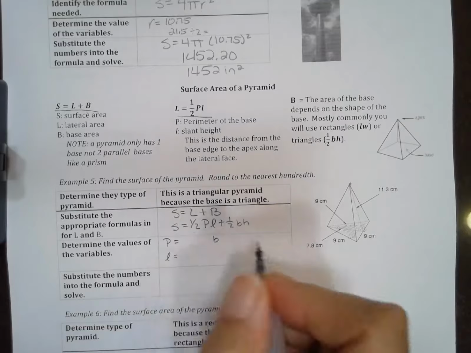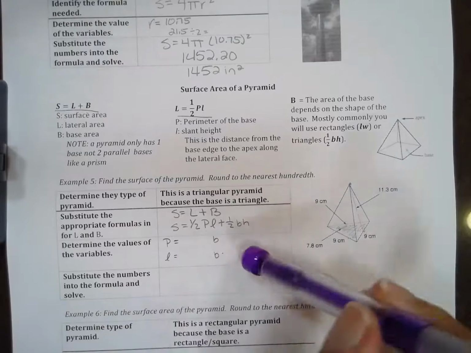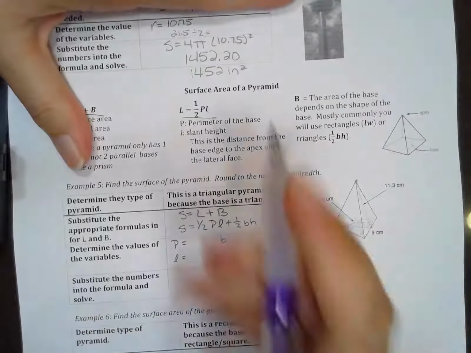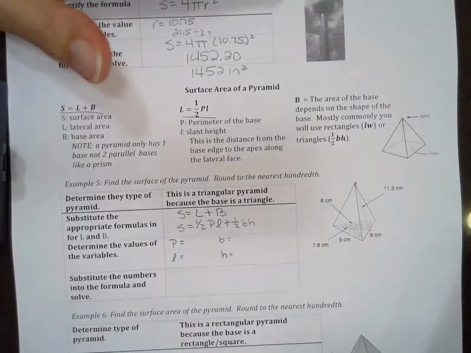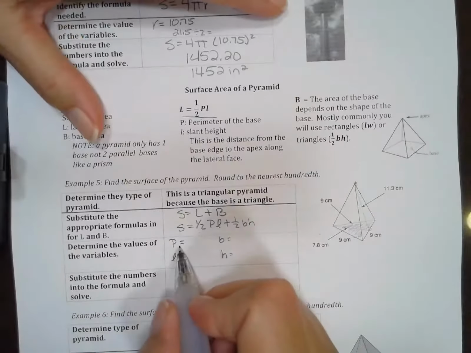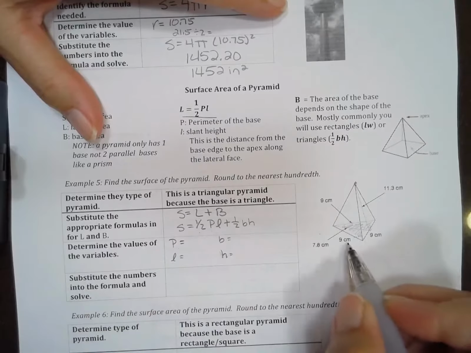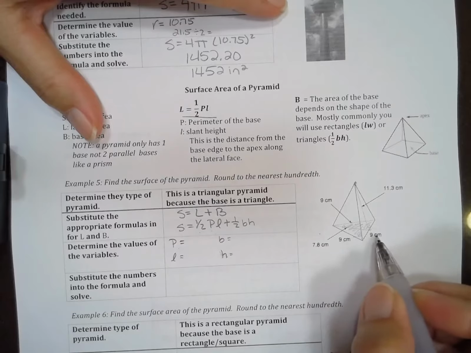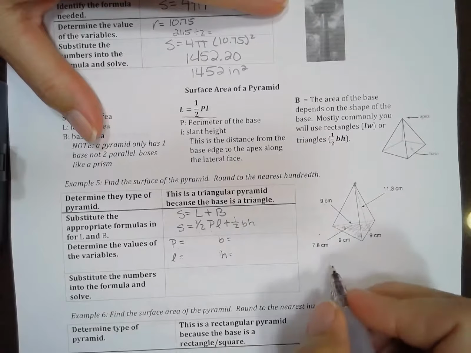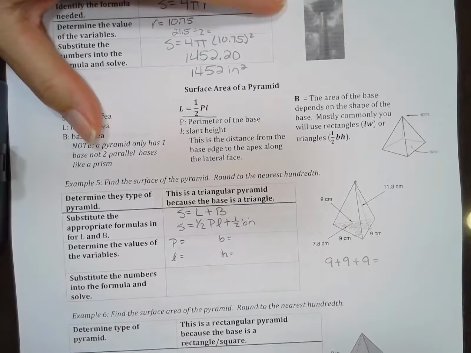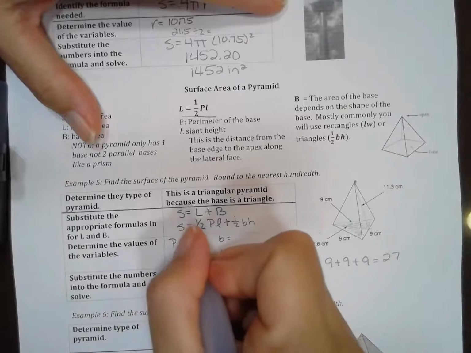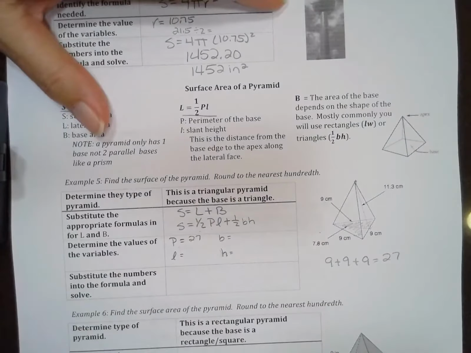Then we're going to need the base of the triangle, and we're going to need the height of the triangle that is the base of the figure. So many words, so many uses for the word base today. The perimeter of this triangle is 9 centimeters on this side, 9 centimeters on this side, and 9 centimeters on that side. So 9 plus 9 plus 9 is 27. So the perimeter of the base triangle is 27.